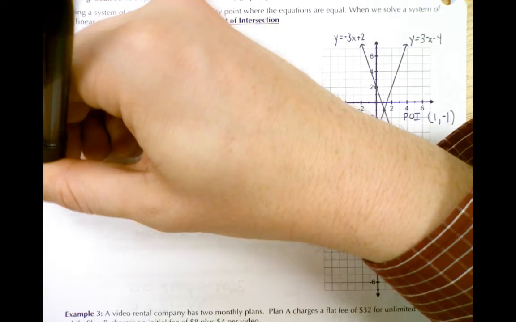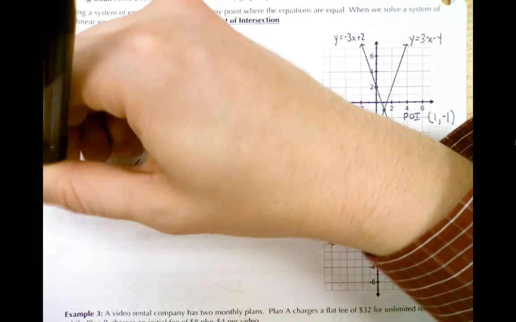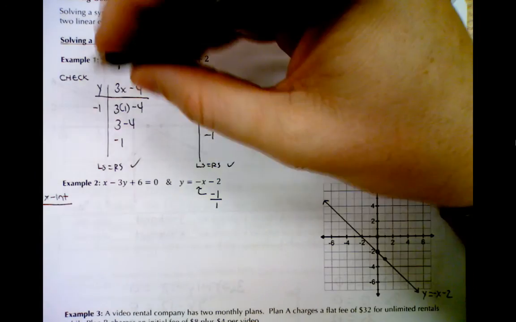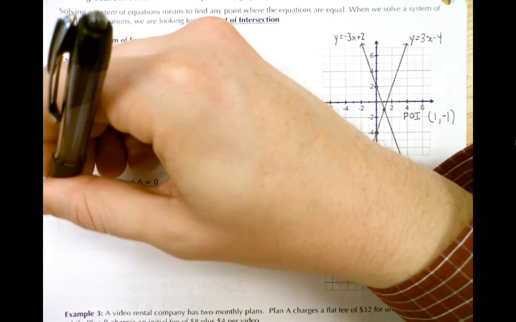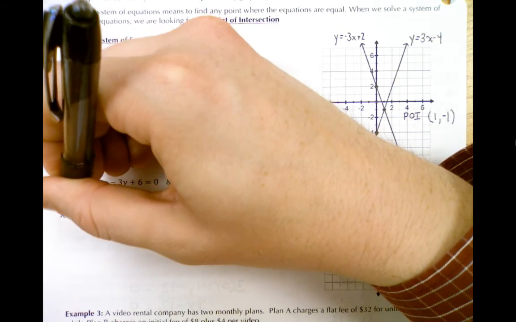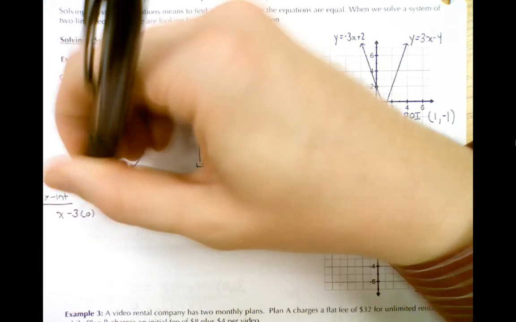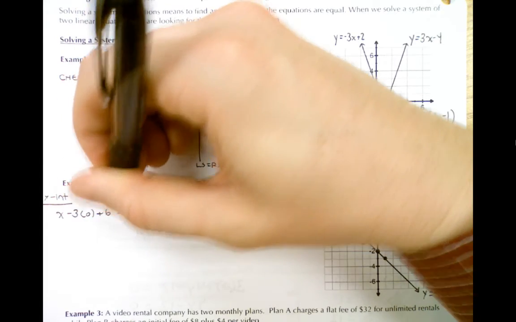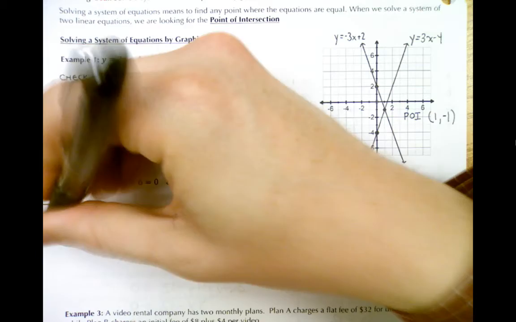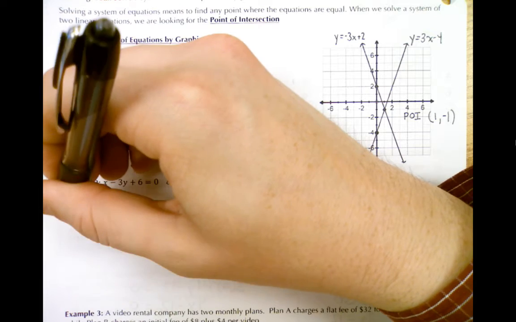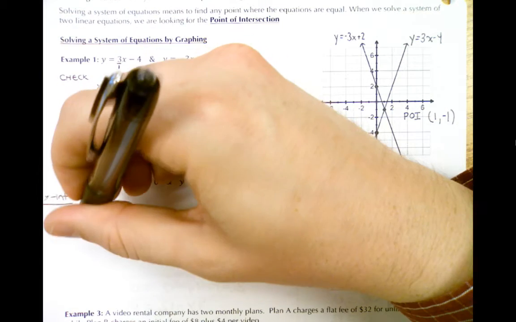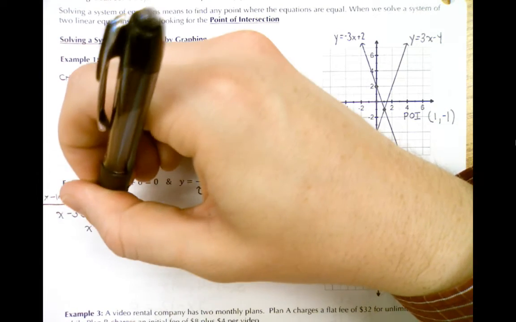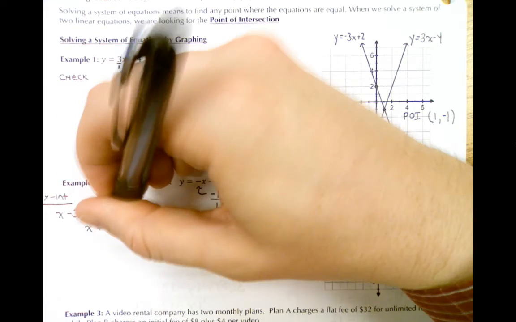X intercept. I'm going to write x int. To find the x intercept, we would make y 0. So I'm going to use my equation, x minus 3y, and instead of y, I'm going to write 0. And I'm going to solve for x. That would give us x minus 0, so just x, plus the 6 that remains.